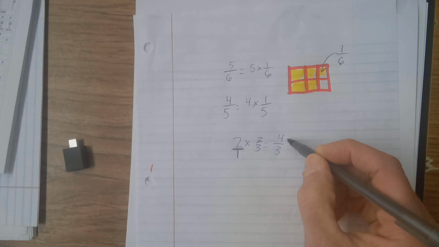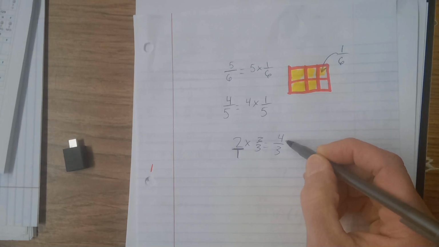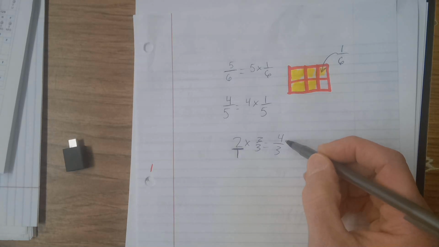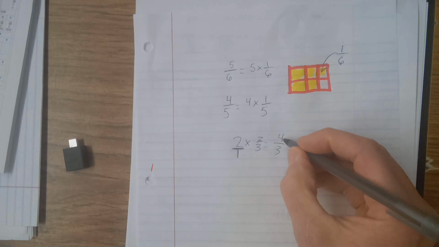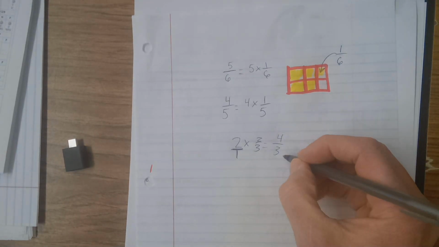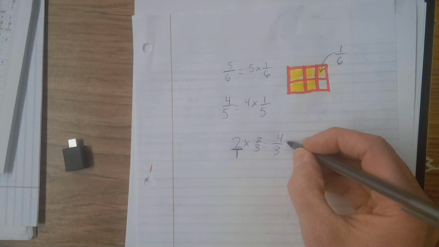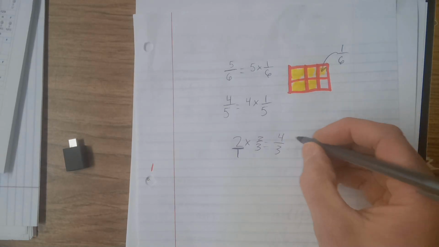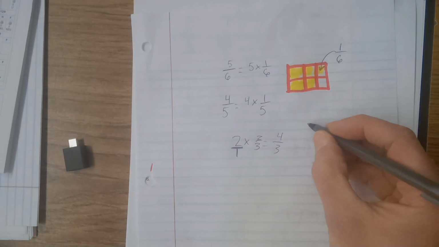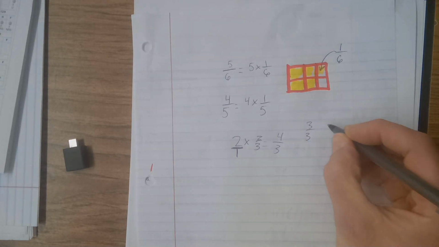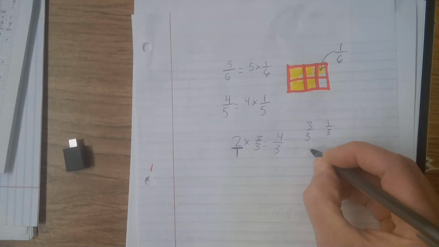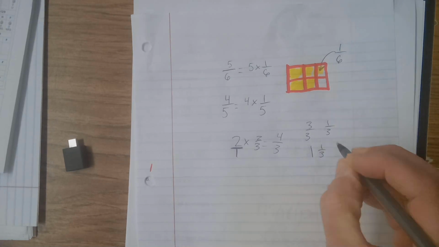Now let's say right here I have an improper fraction. One thing that we need to be able to do is convert this improper fraction into a mixed number. So that's something we're also going to cover in this video. So if I have this improper fraction, which is a fraction greater than 1, I can change it to a mixed number, which is a whole number and a fraction. Within this fraction, there is one whole fraction, 3/3, and what is left over is 1/3. So I could rewrite it as 1 and 1/3.